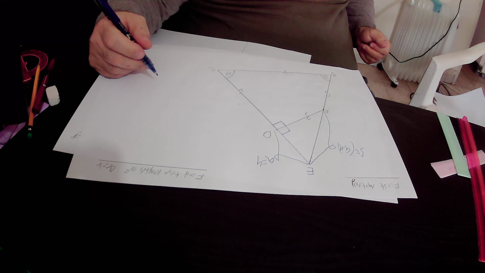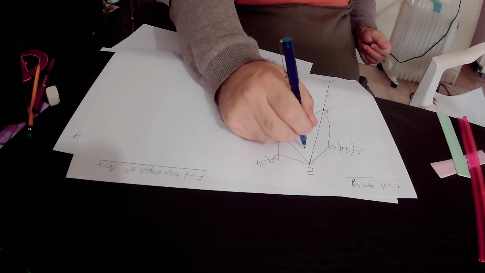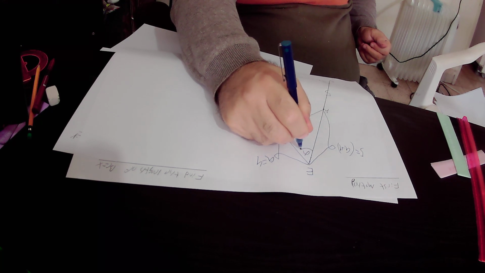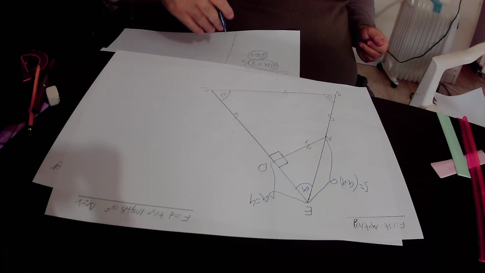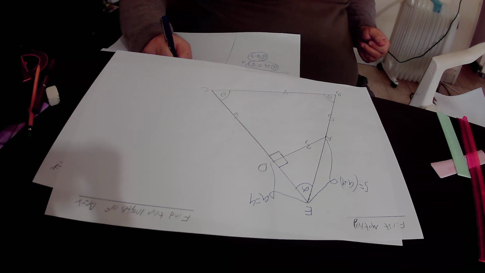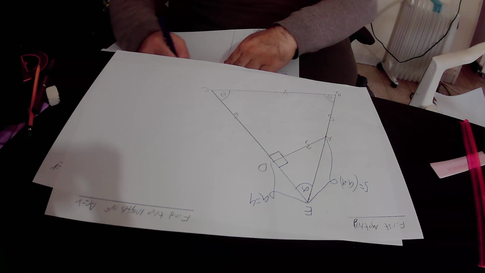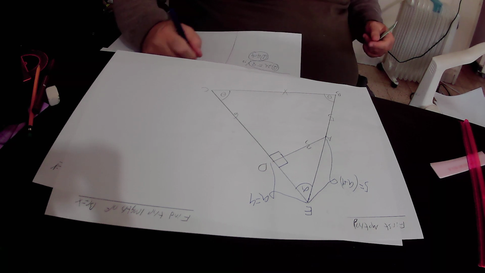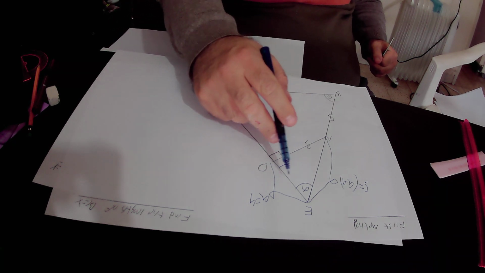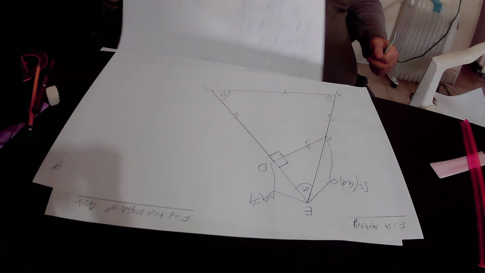Okay, so actually we define angle BEC as alpha. If we focus on the right triangle AED, what is the value of cosine alpha? Here cosine alpha equals ED over AE.